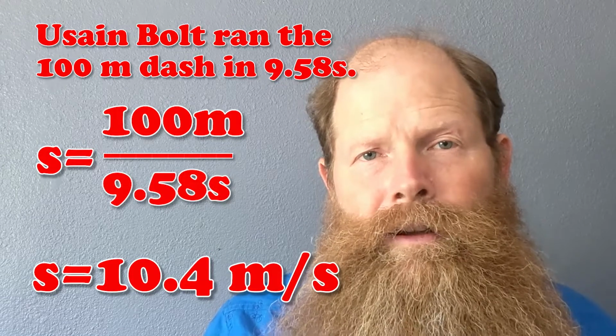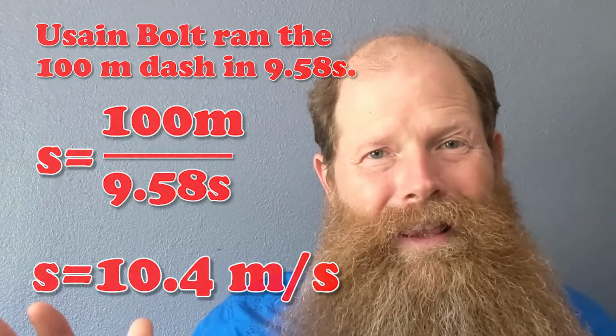Now, this calculation allows us to calculate the average speed or average velocity during Mr. Bolt's race. But we all know he wasn't going that speed the entire time. In fact, he would be cheating if he did, because they are required to start at a standstill. They start at 0 meters per second. And when the gun goes off, they start a race by shooting a gun. Usain Bolt takes off and starts running, increasing his speed as he goes along.